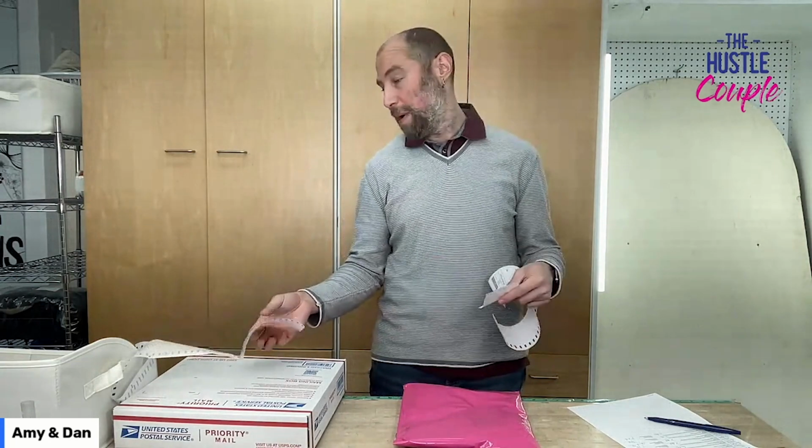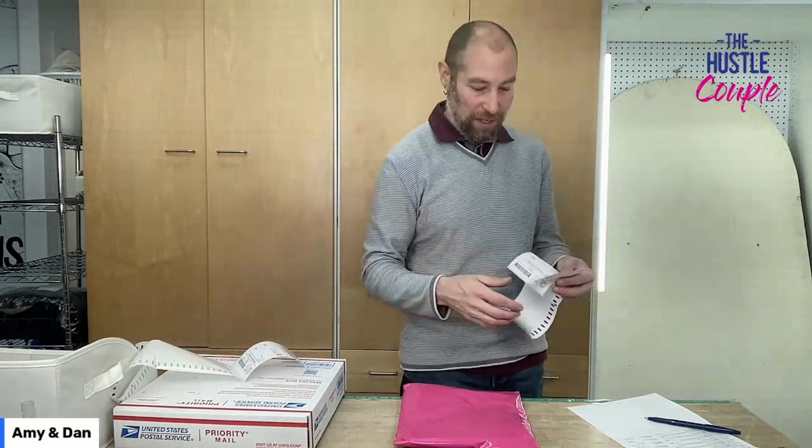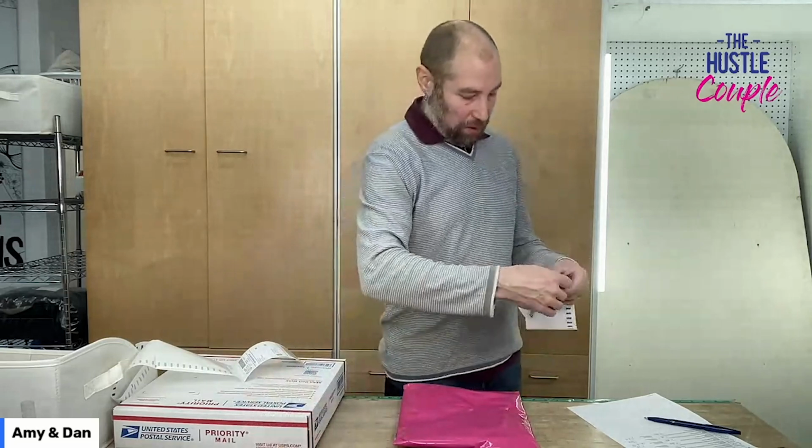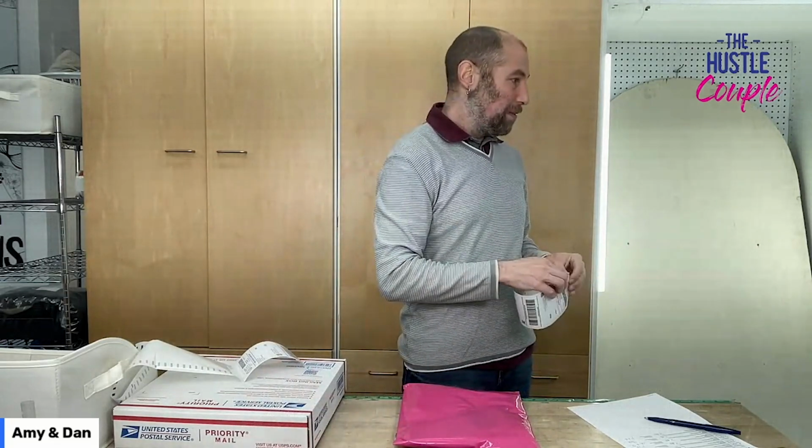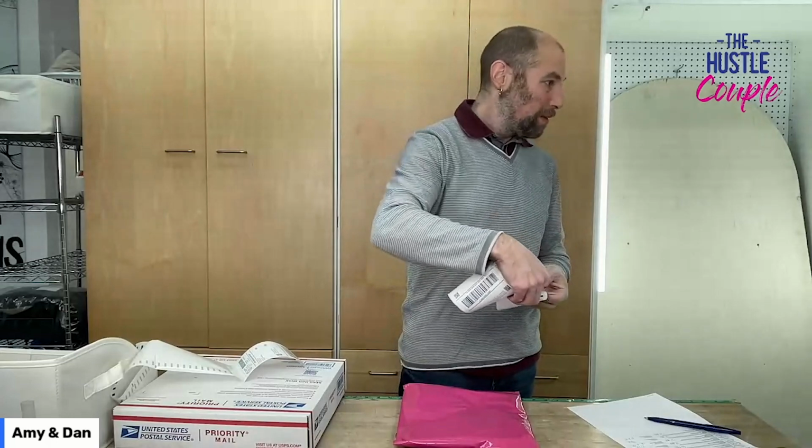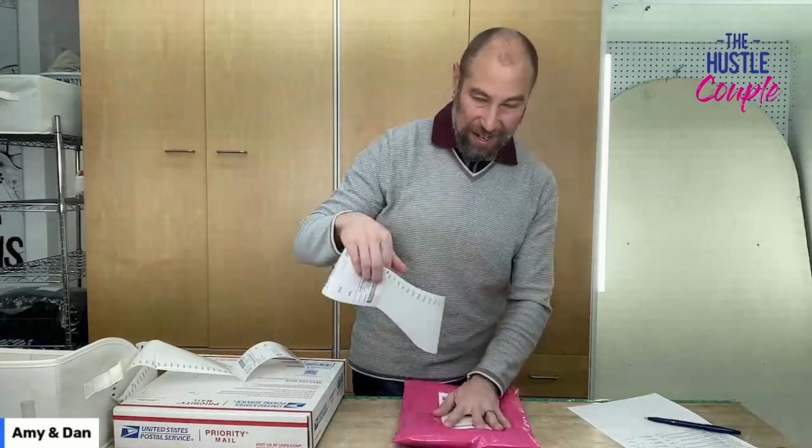And if I use the scan form, this incorrect label will get scanned as received and can't be voided. So I have to manually scan my packages today, which is not a big deal because there's only 6. So the lesson here is don't generate your scan form until the actual end, until you're about to go to the post office, so you can catch any mistakes like this.